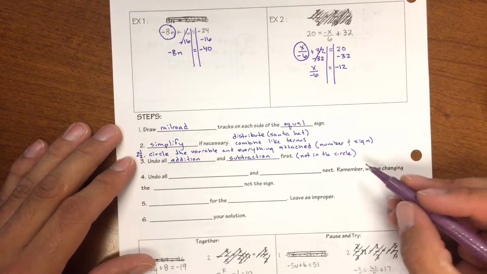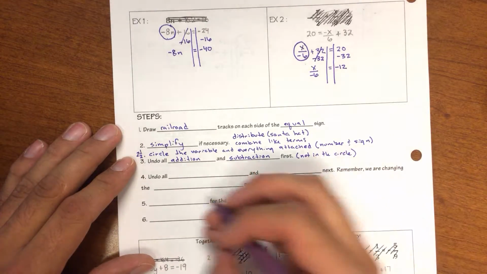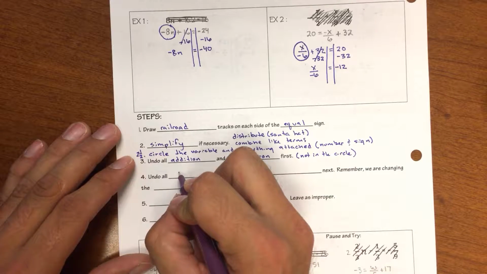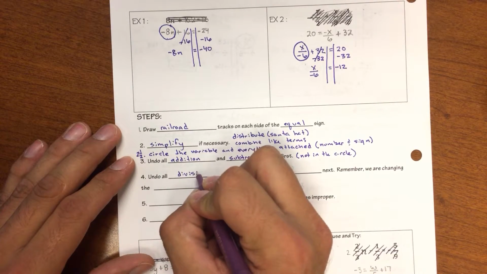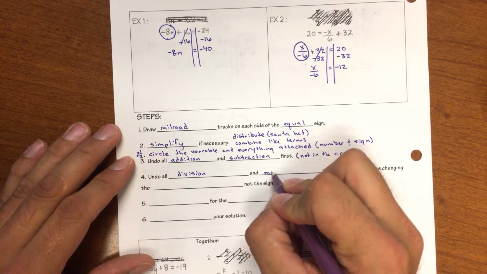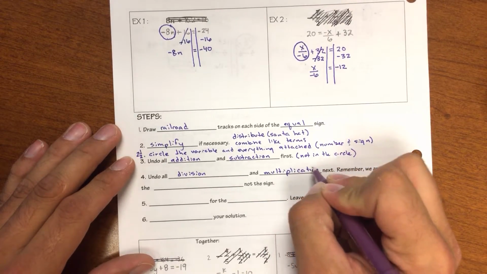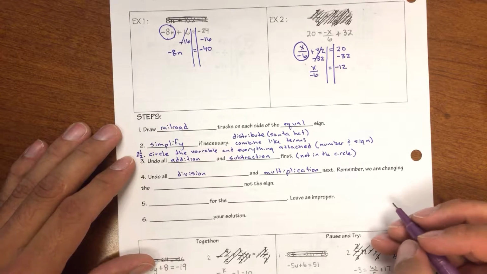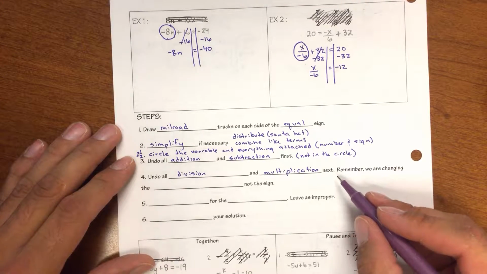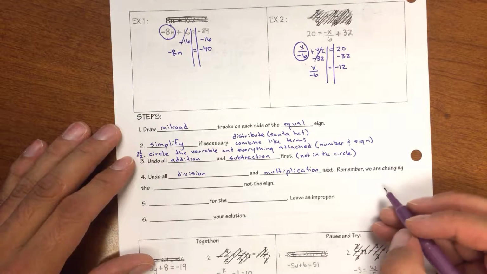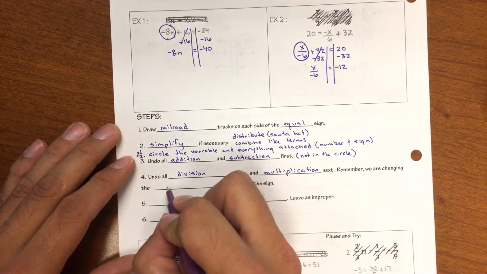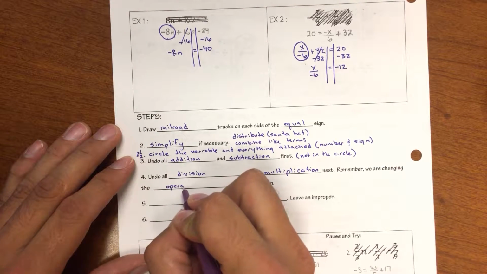Now that everything on the outside of the circle is gone, we can move on to step 4. So that's to undo all division and multiplication. So we undo all division and multiplication next. One thing to remember when you're doing that is that we're changing the operation. We're not changing the sign.